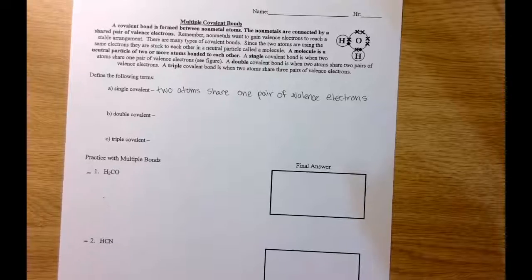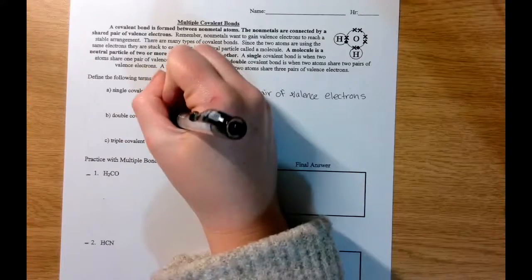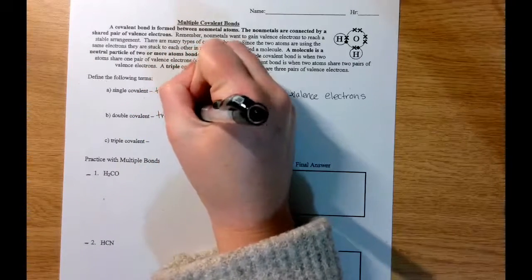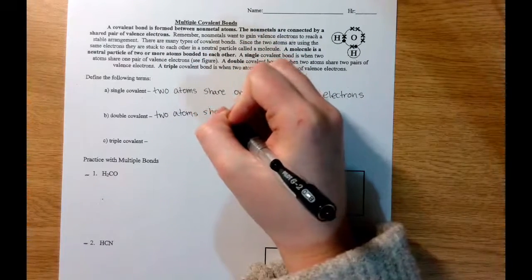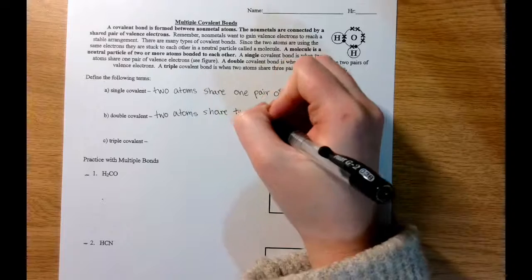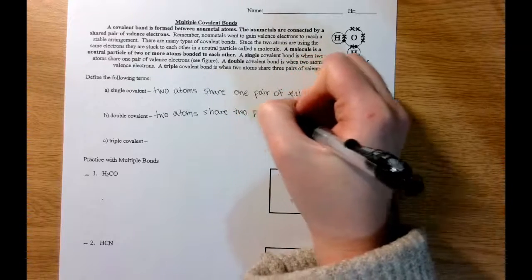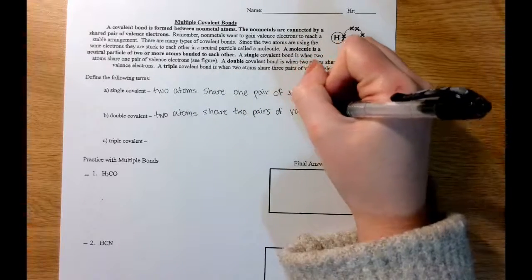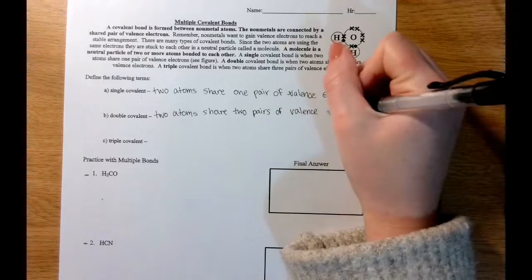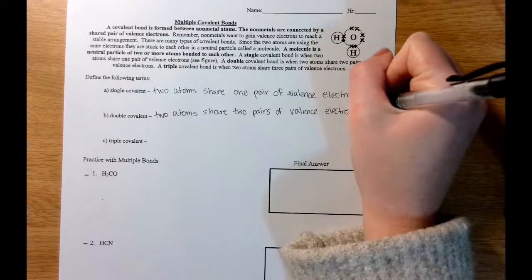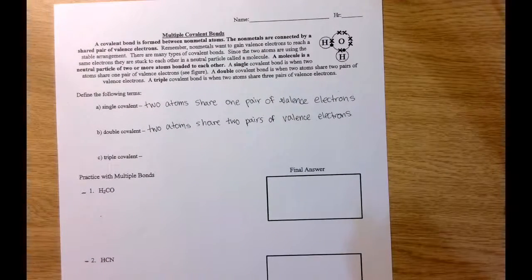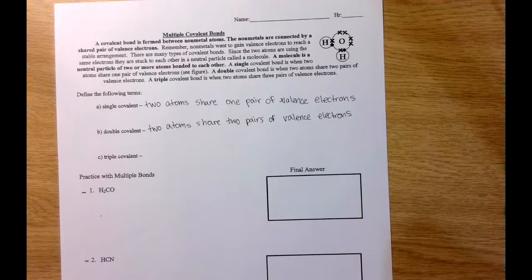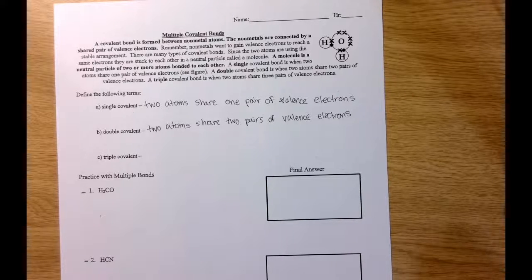A double covalent bond is when two atoms share two pairs of valence electrons. And when we draw a model of a compound, we draw a double covalent bond as two dashed lines on top of each other.